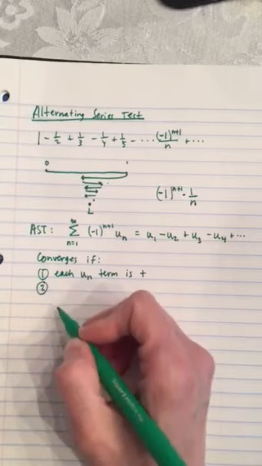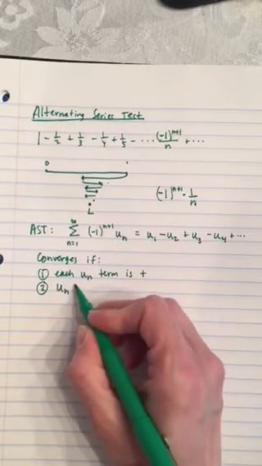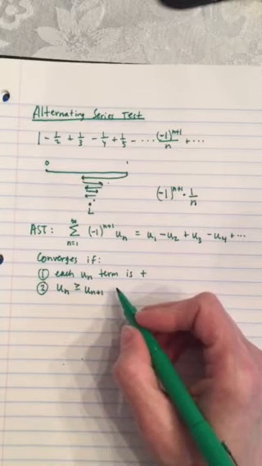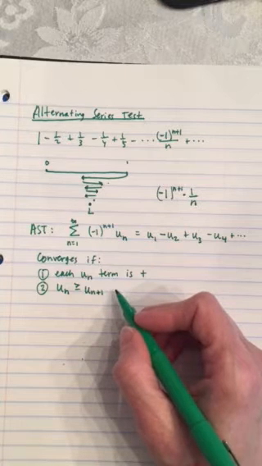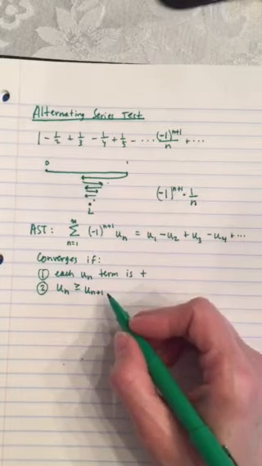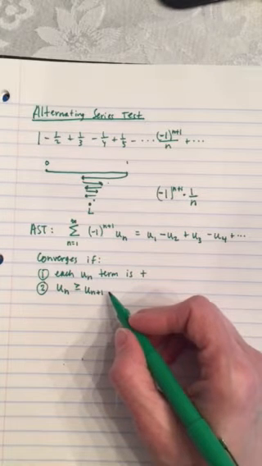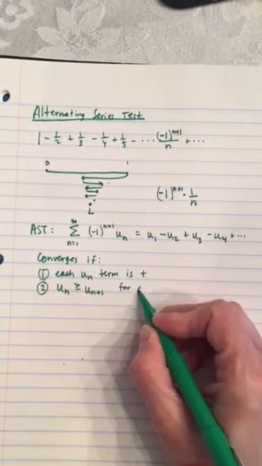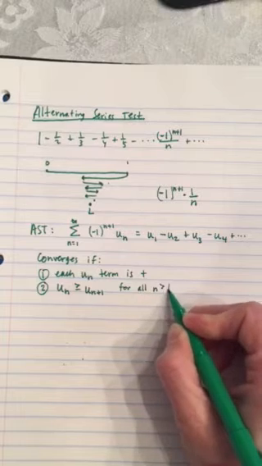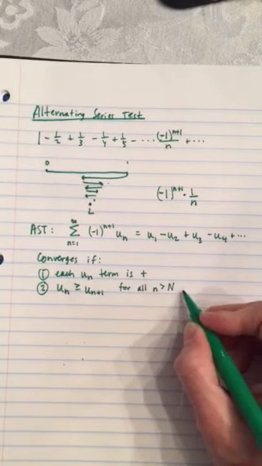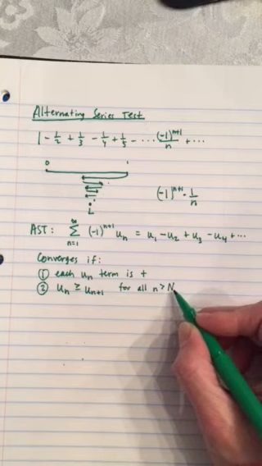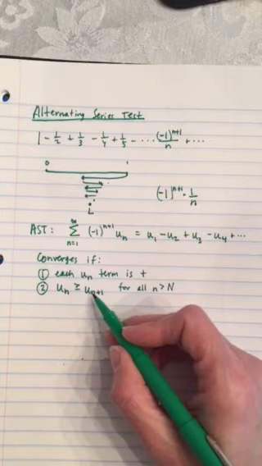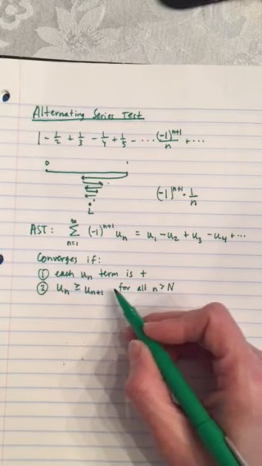Condition number 2: u sub n is greater than or equal to u sub n plus 1. This is just saying the nth term is bigger than the n plus first term. In other words, they're getting smaller and smaller, which makes sense. Here they put a little condition on it: for all little n greater than capital N for some integer capital N. All they're saying is, what if they don't start out that way, but eventually beyond some point that happens? Even that is enough to say this thing is going to converge.